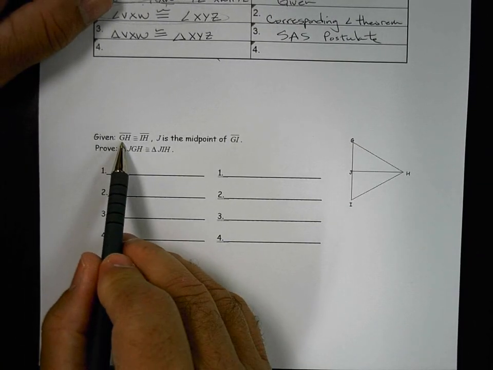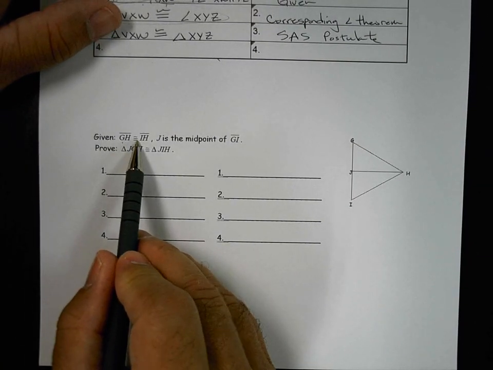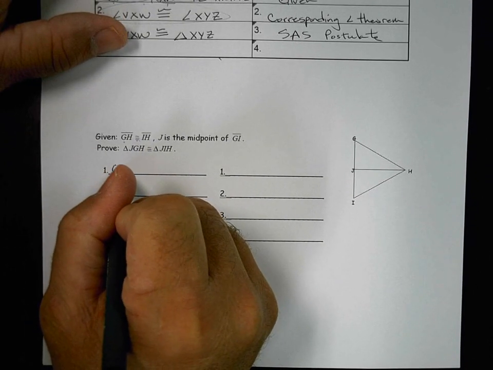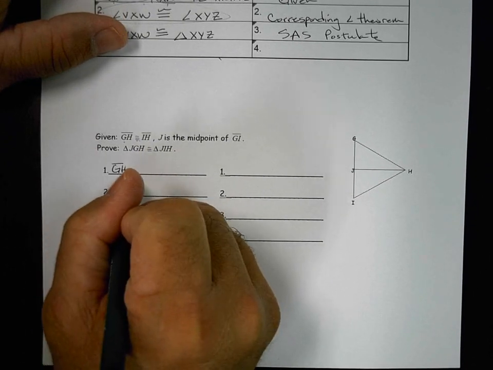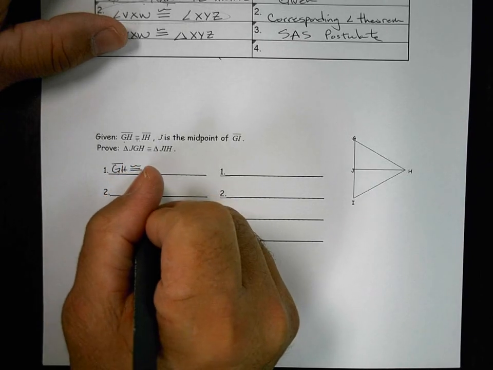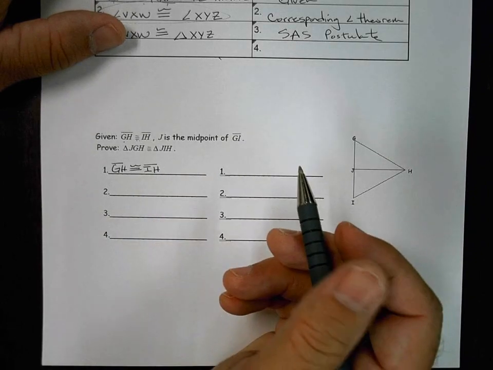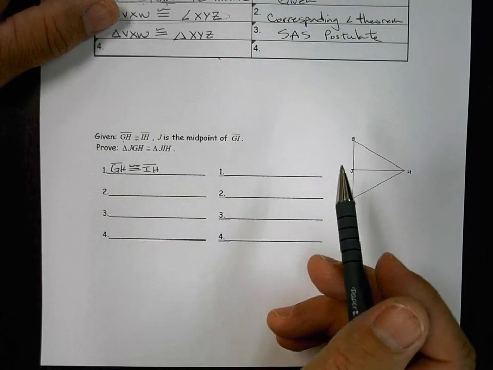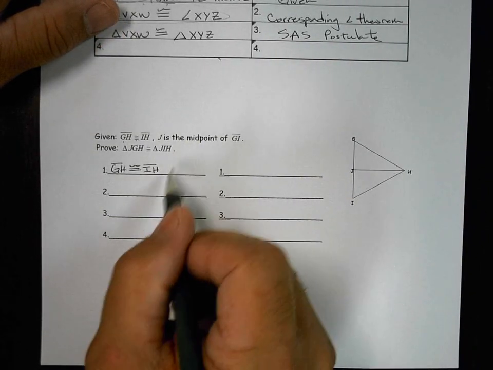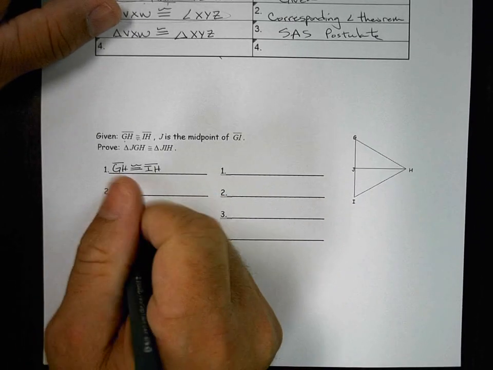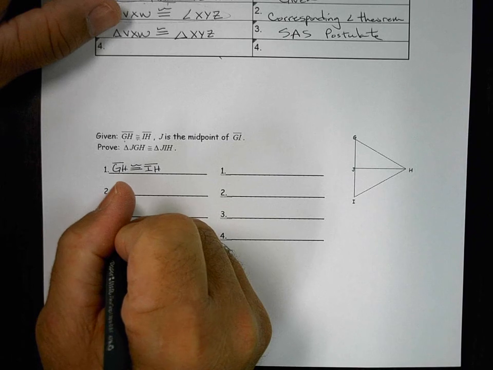we have line segment GH is parallel, or excuse me, congruent to line segment IH. Let's write that down. And hoping we're going to have an extra, I don't think we're going to have an extra line. I'm going to write this one. Normally we try and write the given all on one line, but these are kind of small here, so I'm going to move this down to the second line.